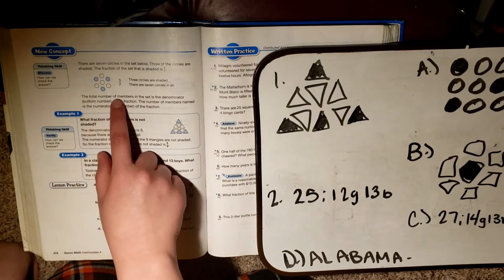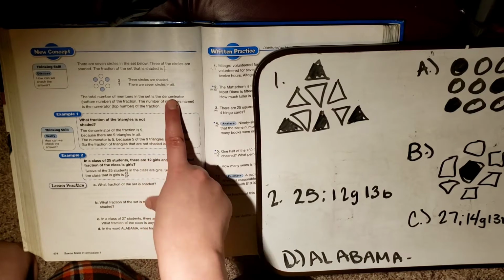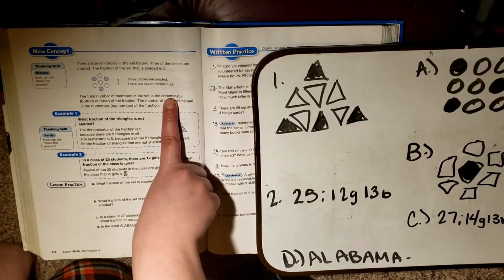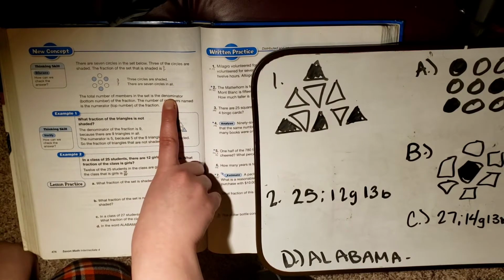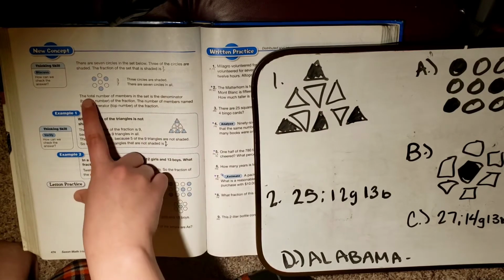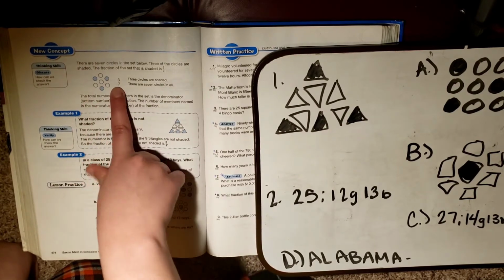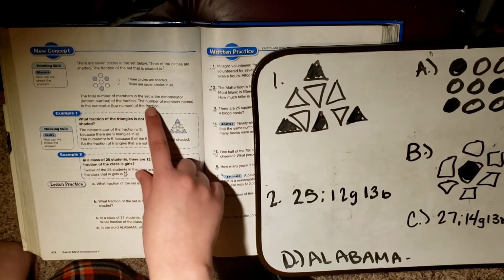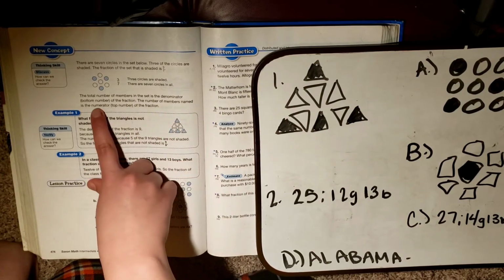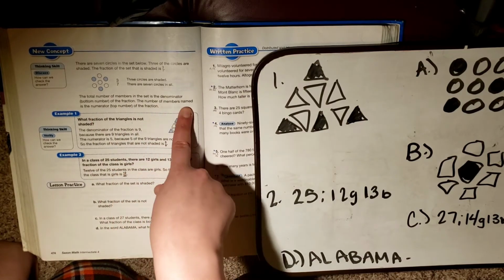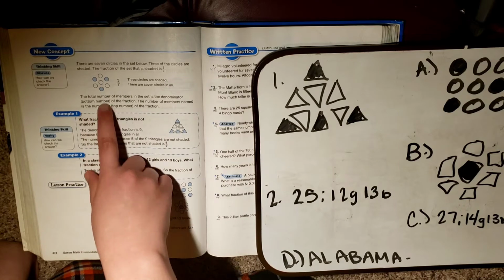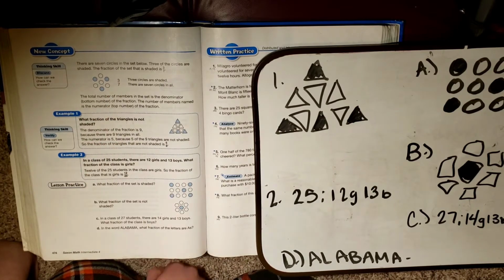And this says the total number of members in the set is the denominator. So denominator, remember we talked about it, it's on the bottom. So the total number, 7, goes on the bottom of the fraction. The number of members named or shaded is the numerator, or the top number. So that's how that goes.